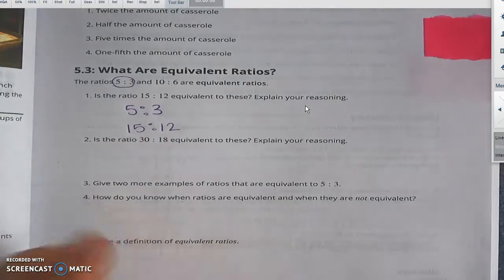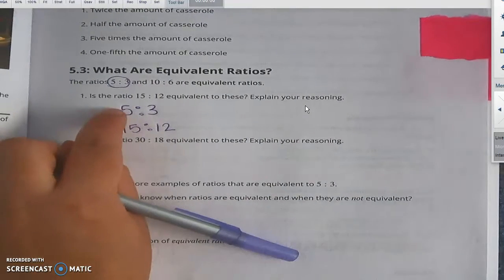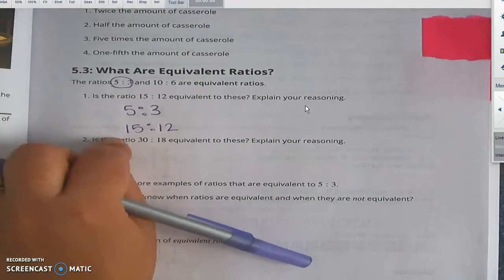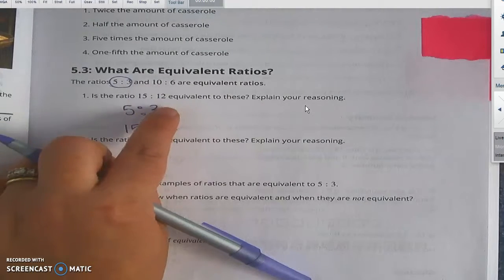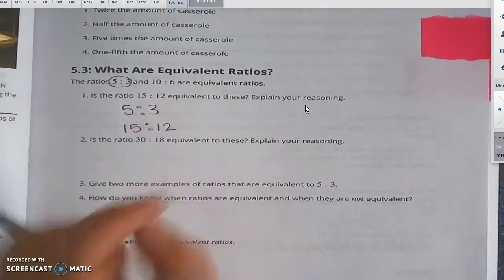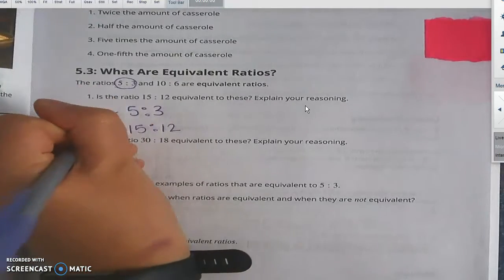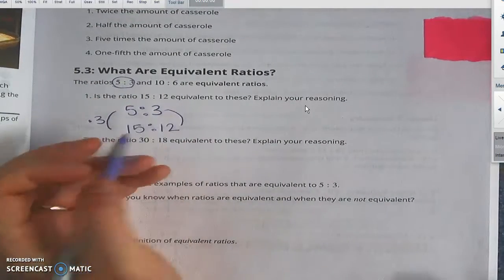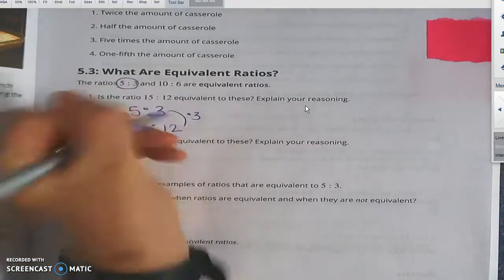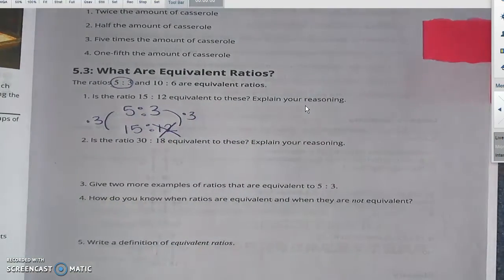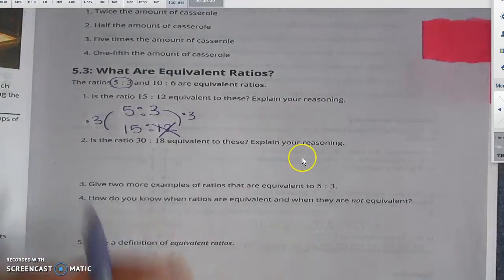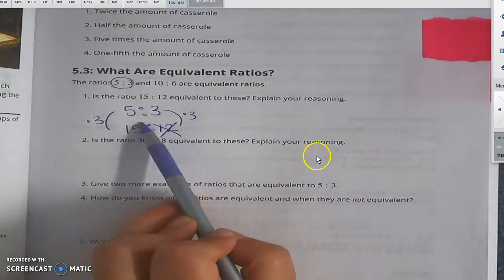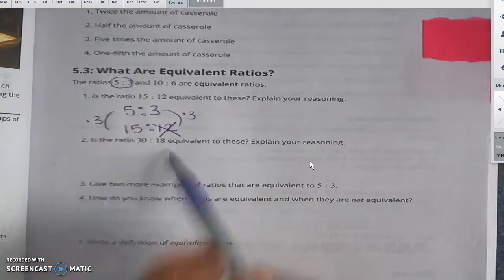If it's equivalent, there needs to be a number that I can multiply 5 by to get to 15, and I need to be able to multiply 3 by the same number to get to 12. Well, I know that 5 times 3 gives me 15, but over here, if I do 3 times 3, that's not going to give me 12. So those are not equivalent because I can't multiply both by the same number to give me my other ratio.